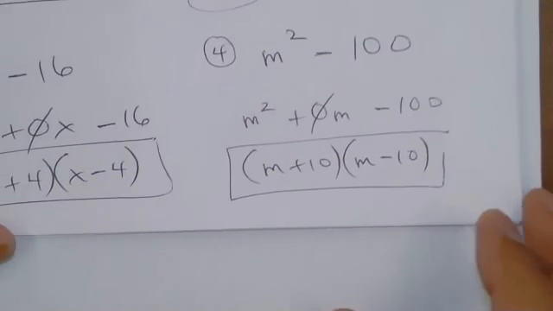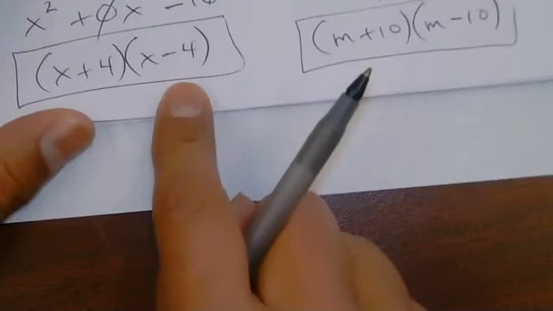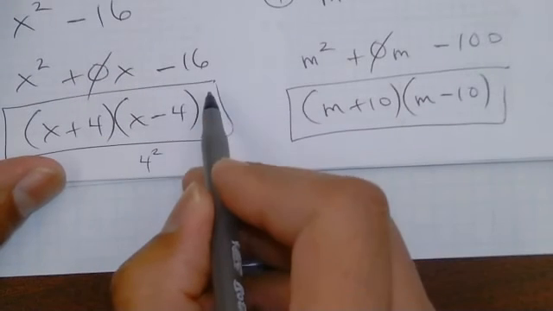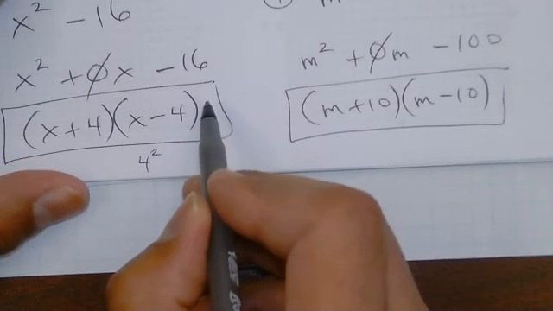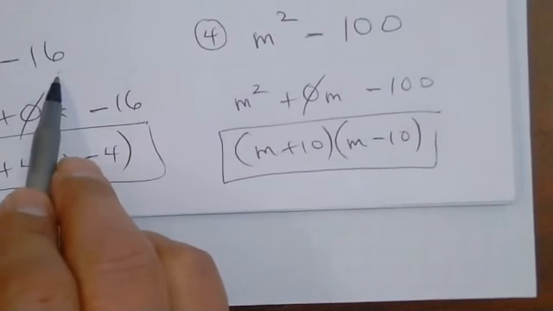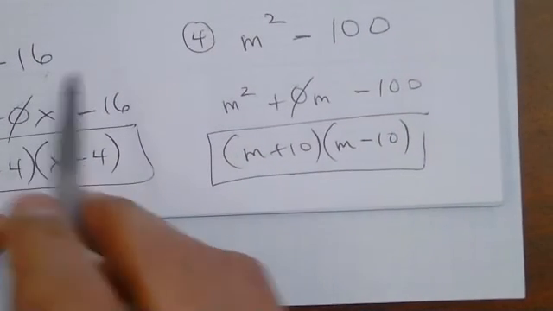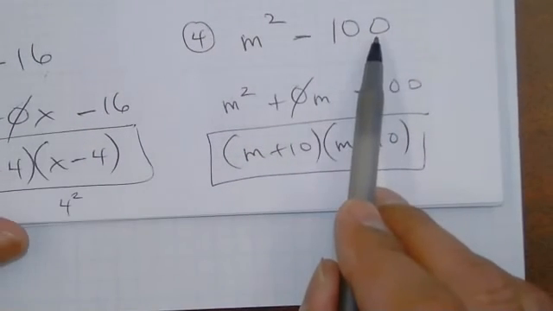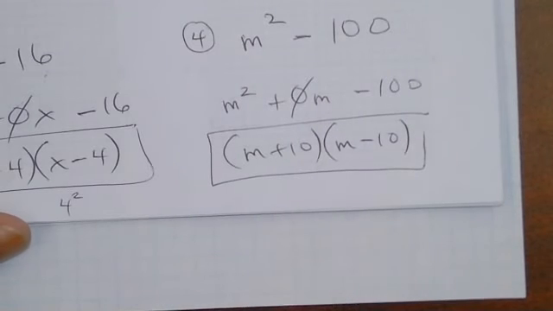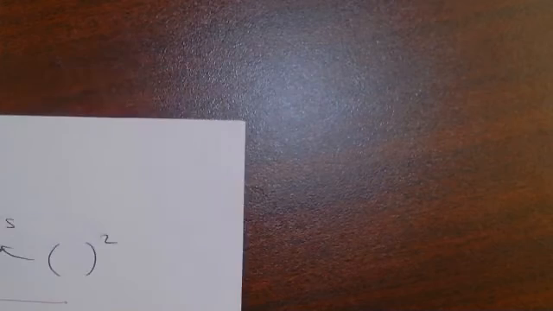So let's see. Why is this called the difference of squares? Because isn't it over here that 4 times 4, which is 4 squared, is 16? Yeah, these are square numbers. These numbers out here have to be perfect square numbers. Have you guys ever heard of perfect squares? Isn't 100 a perfect square number? Yeah, 10 times 10.